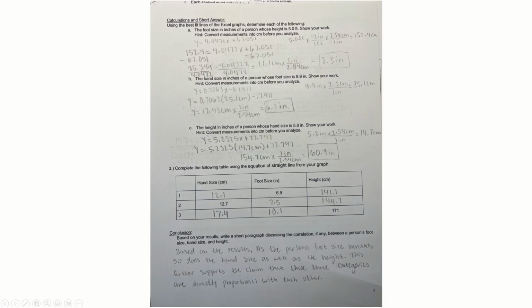And since this is the y value, we want to go ahead and plug that into the y value for our equation here. And once we solve for x, then we get 21.1 centimeters, but they want us to convert into inches. So we use our conversion factor again here, and we get 8.3 inches. And same thing for B and C.